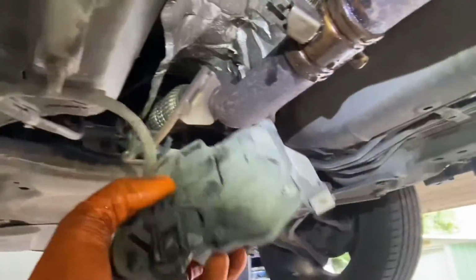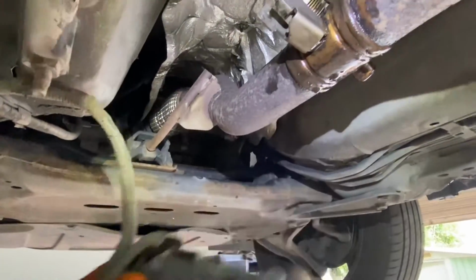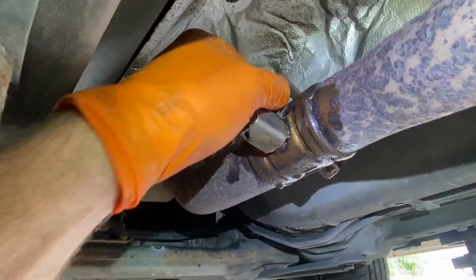Very, very easy. I didn't even take the motor off it. It's just hanging down there. Time to reassemble this thing and just see what way it acts.